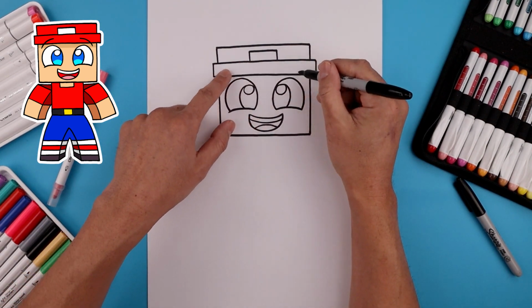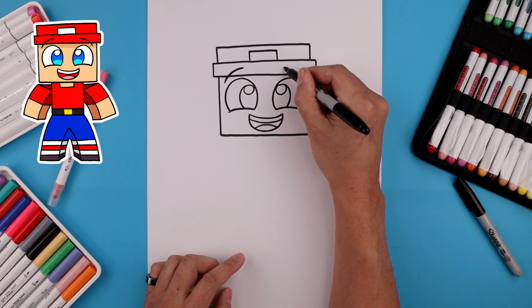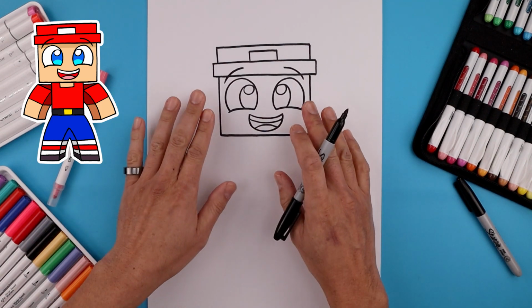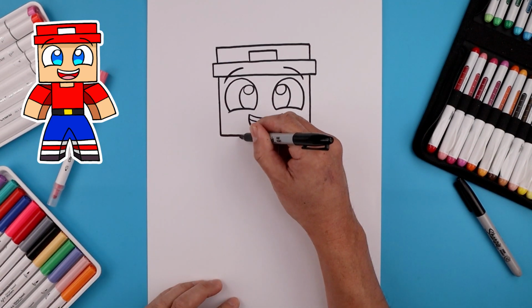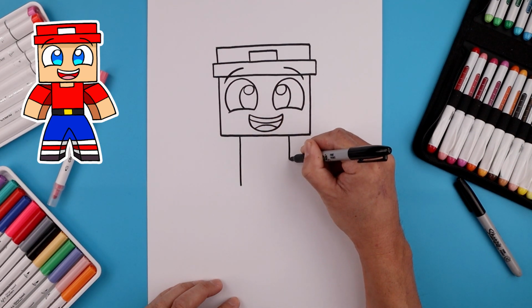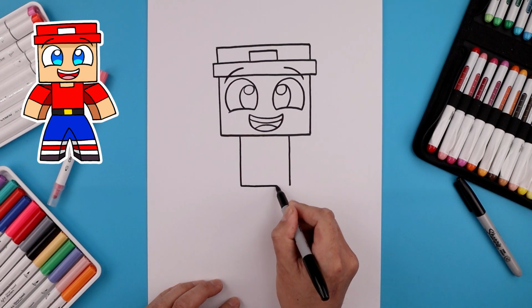Let's overlap the eyebrows on top of the hat. We're going to start on the left, go across, and then down around the eyes. Now with the head complete, let's move down and draw on the body. From the corners of the head, we're going to step in, draw two straight lines coming all the way down towards the hips. And we'll flatten off the bottom to create a rectangle.